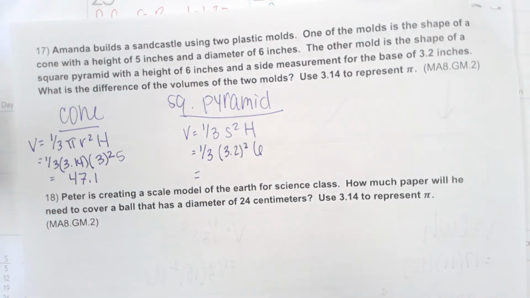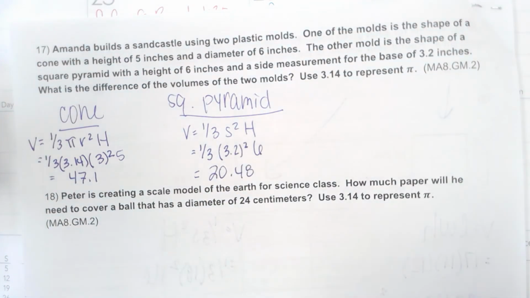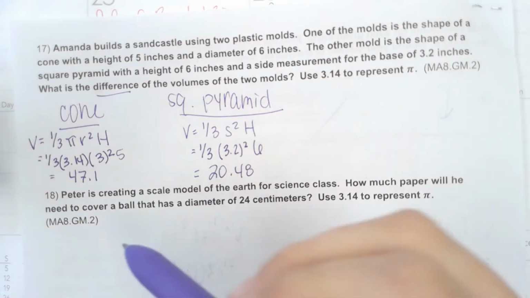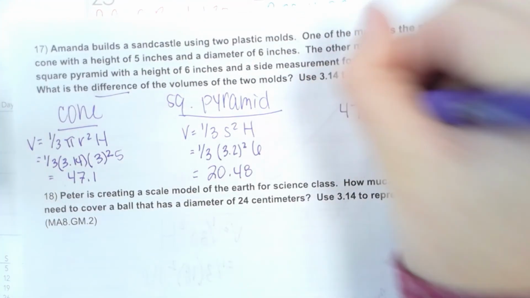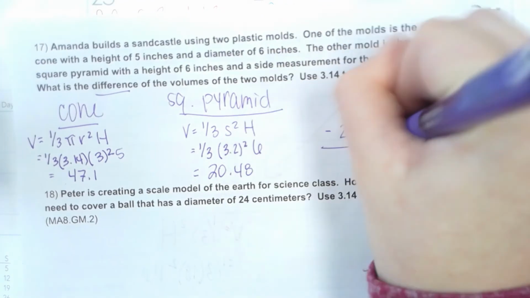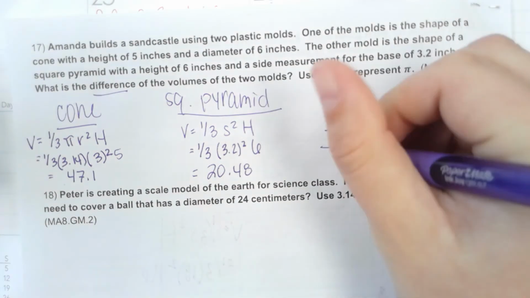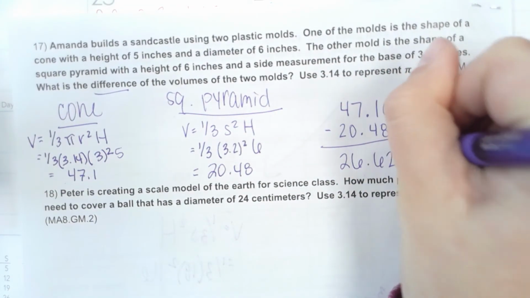And if I were to find the volume of that square pyramid, I would get 20.48. And then the question's asking what's the difference. Well, difference means that I am subtracting. So I need to take the cone volume of 47.1 and subtract it from the square pyramid volume, and we would get an answer of 26.62 cubic inches.